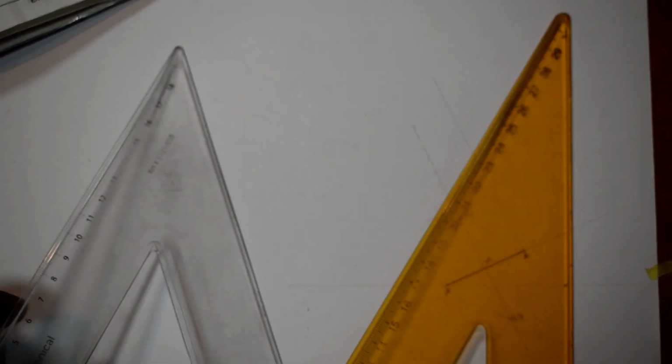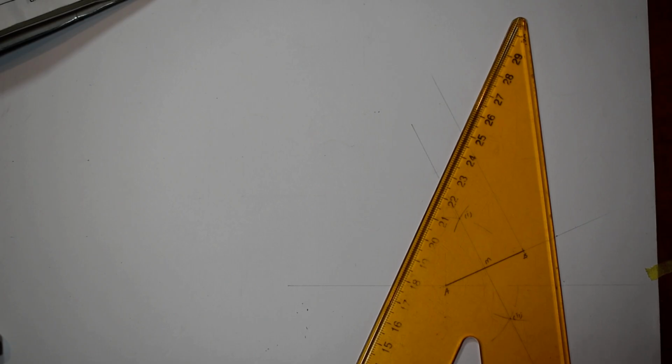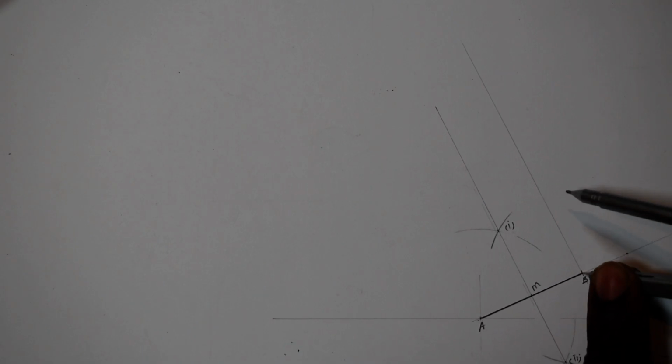Just extend it up. Then after that, take your drawing compass. Now I'm going to place it at point B, further extend it to point A. There it is.